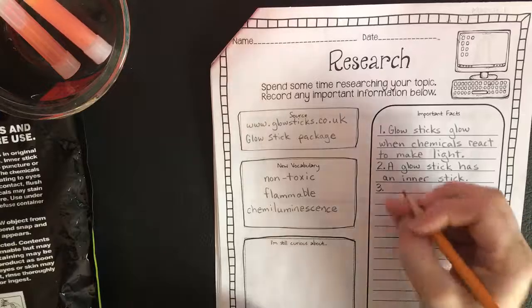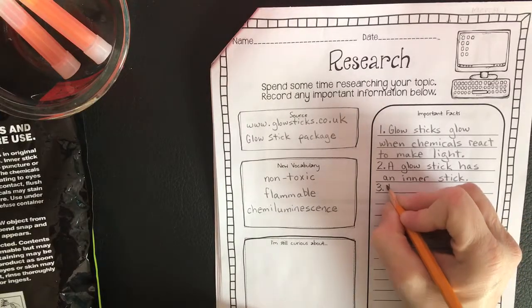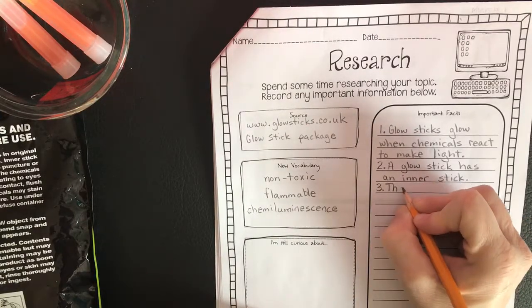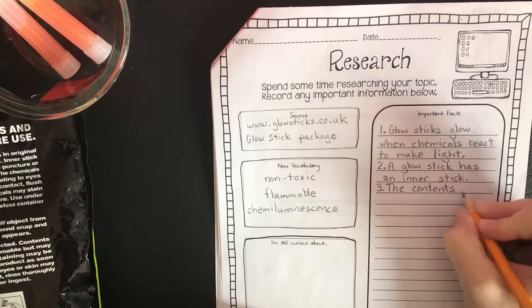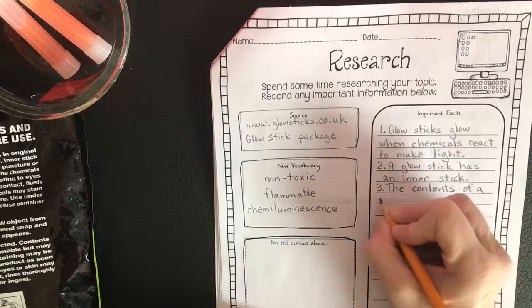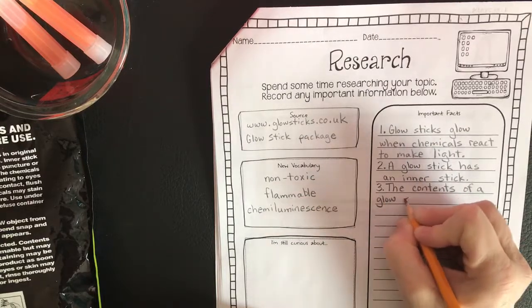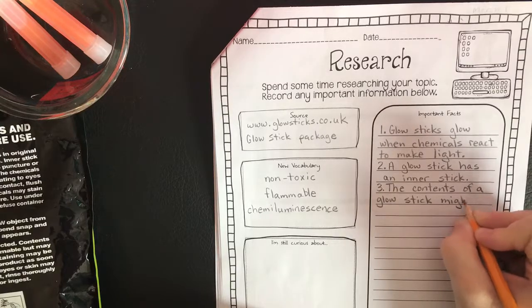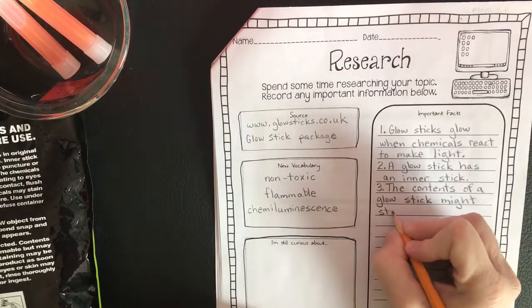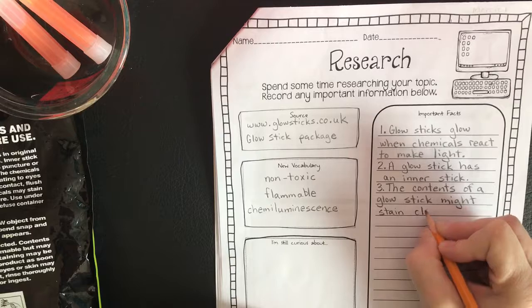I'll put that down too, because I thought that was interesting. The contents of a glow stick might stain clothing.